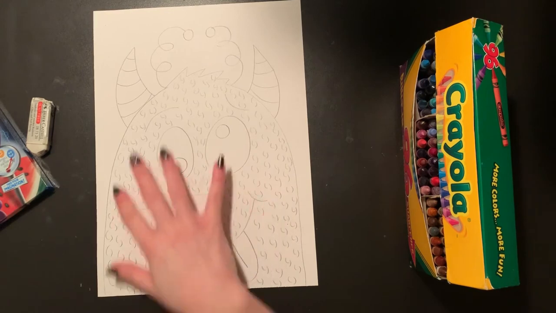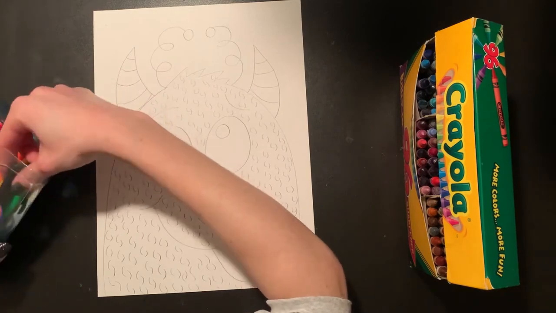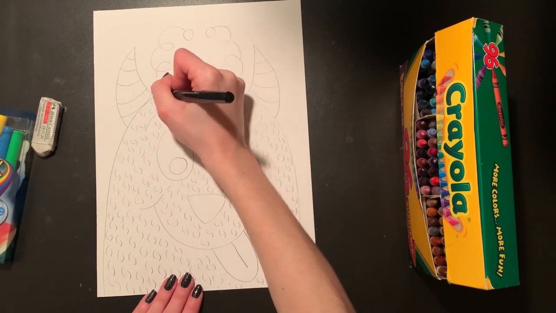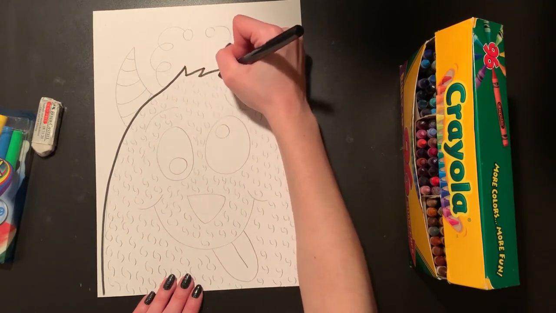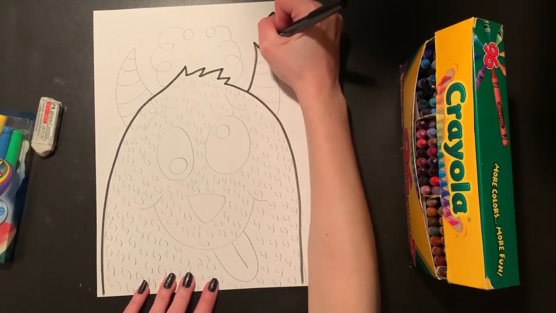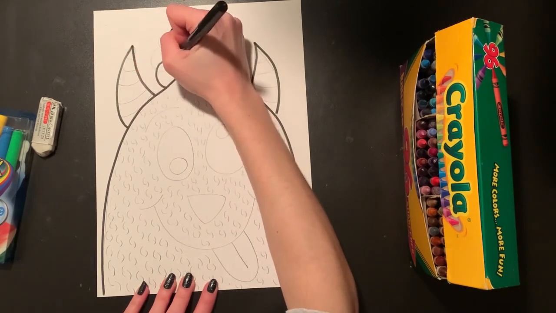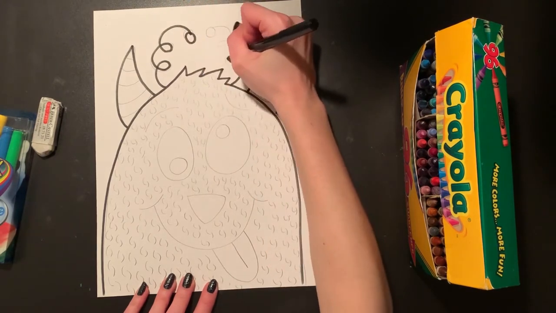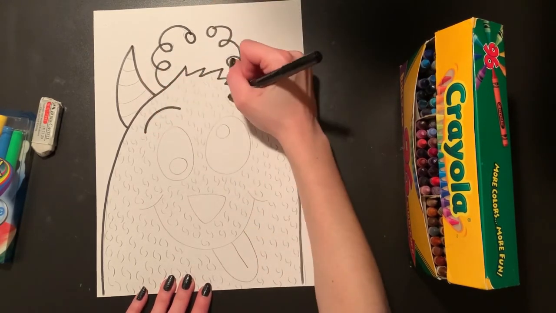There we go. Now that I filled in my entire monster's body with my texture design, I'm going to grab a black marker, and with my black marker, I am only going to trace over my monster's body. So that first line we drew, I'm going to trace over my monster's horns, my monster's face, so its eyes, its nose, and its mouth, my monster's antenna, and that is it. I am not going to trace over my texture lines with my black marker.